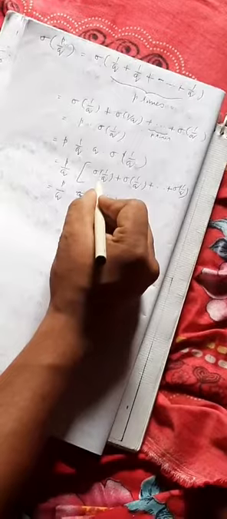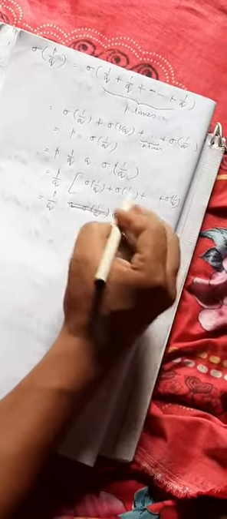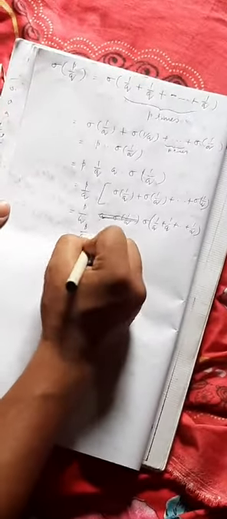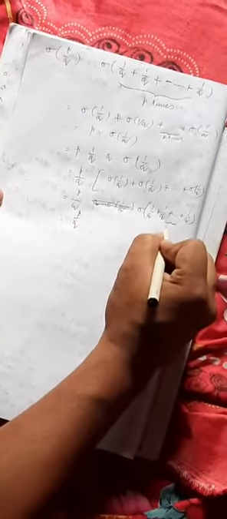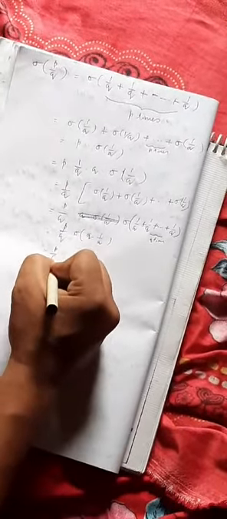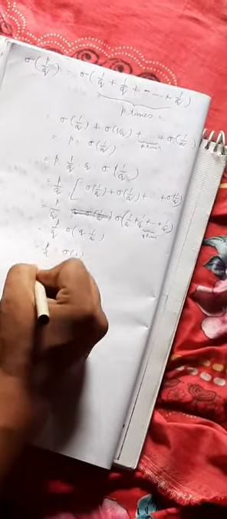Sorry, what I have done. Sigma is a homomorphism, so sigma will catch all the 1 by q in a single bracket, right? This is q times 1 by q times. So what do you get? P by q into sigma 1. Sigma 1 we have proved is 1. So what do you get? Sigma of p by q equals p by q. So sigma fixes Q.